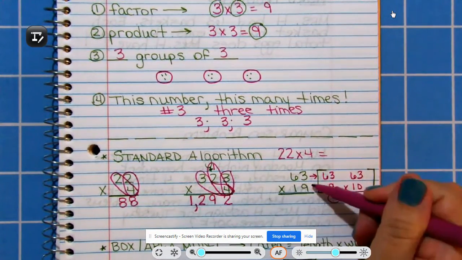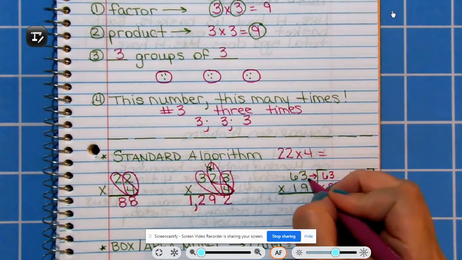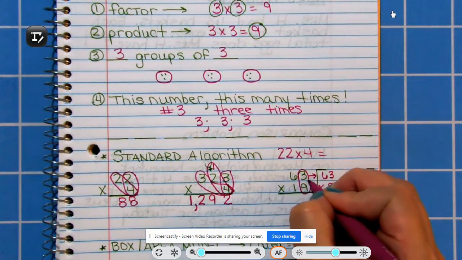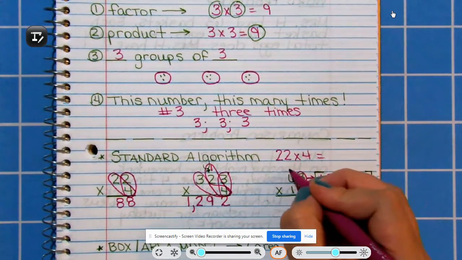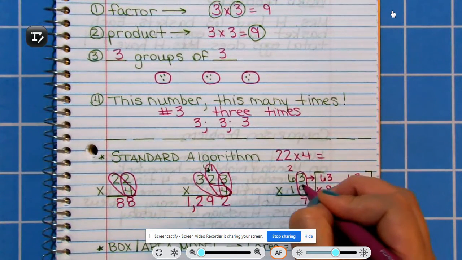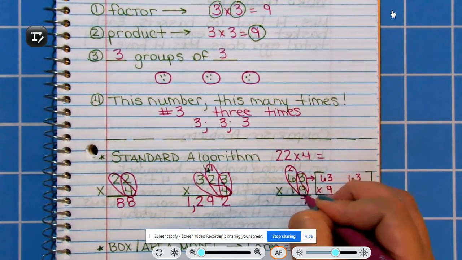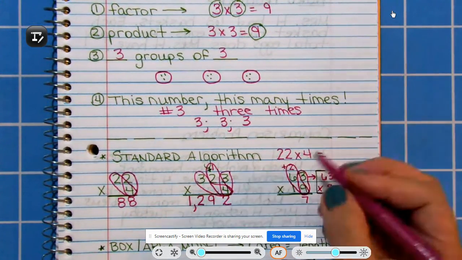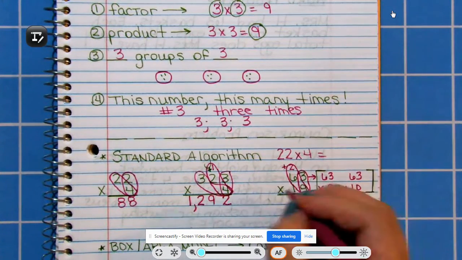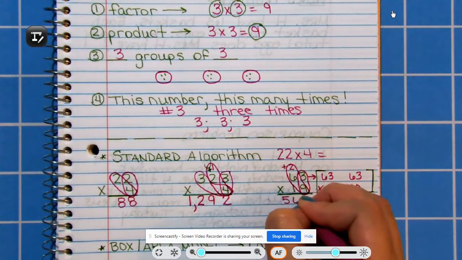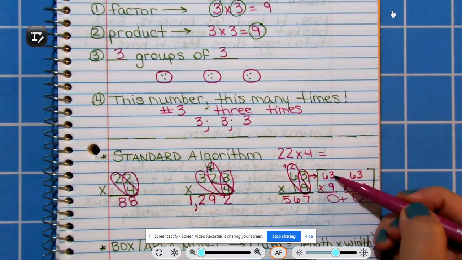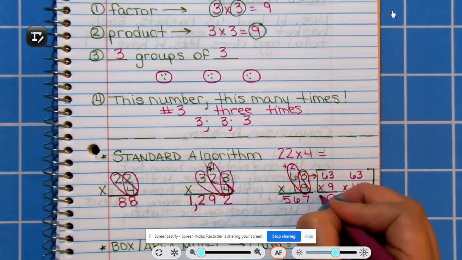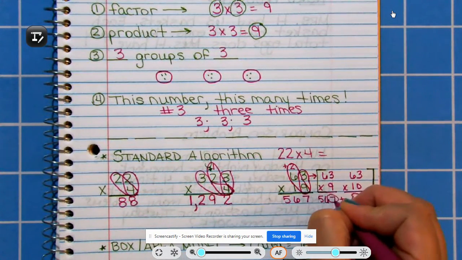To solve it this way without breaking it apart, you start with your digits that are in the ones place. 9 times 3 is 27, so we're going to regroup the 2. 9 times 6 is 54, and we're going to add 2 more to get 56. So the product of 63 and 9 is 567.